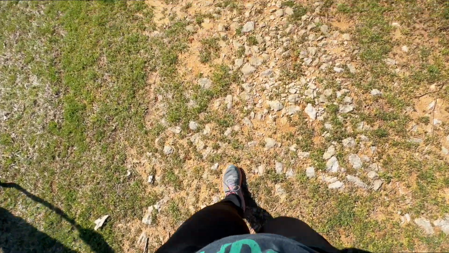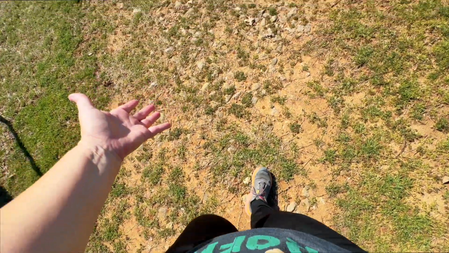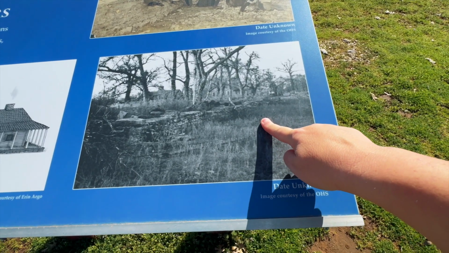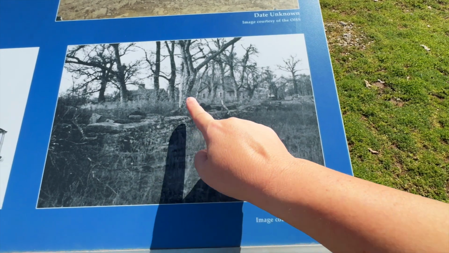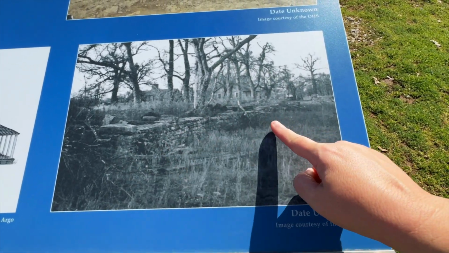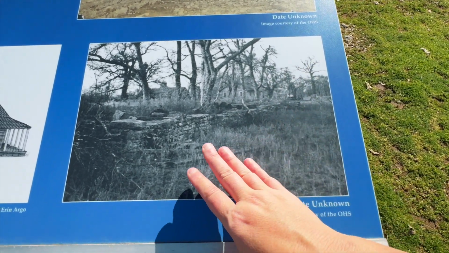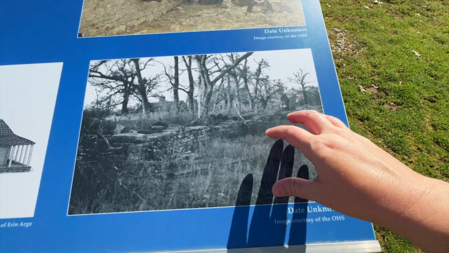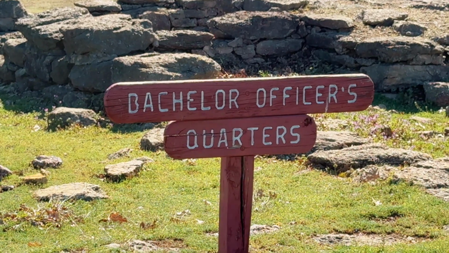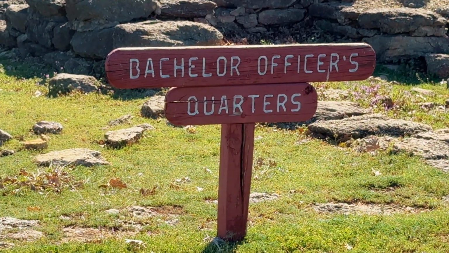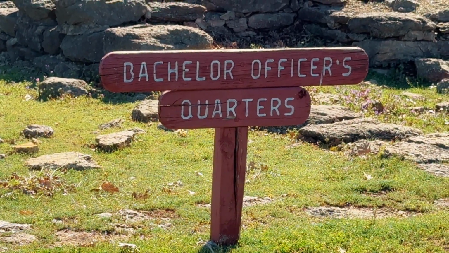You're currently walking over to a different section of the fort on the old military road. Now, at one point in time, this was in such disarray that there were trees growing up. Again, the foundations were just bombarded by all of these crazy plants. You could barely see where the quarters here were. This is the bachelor's officers quarters, and it was built in 1842 and contained approximately 12 rooms.